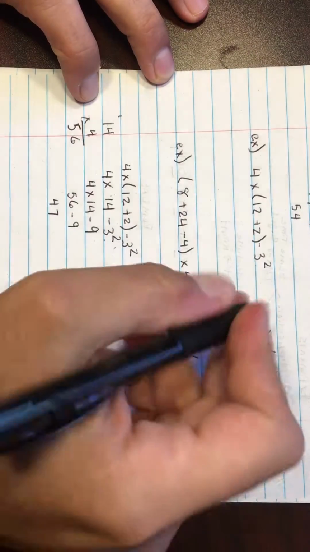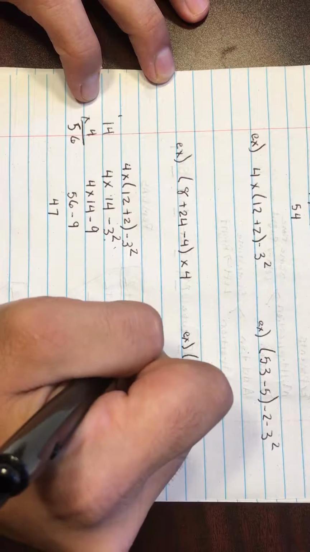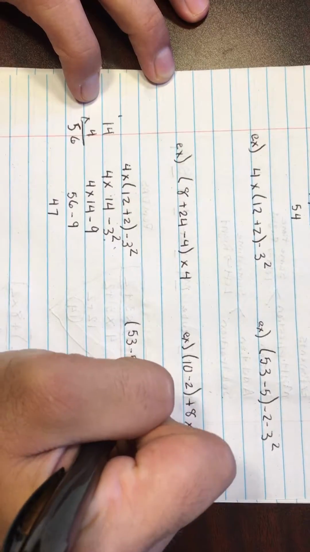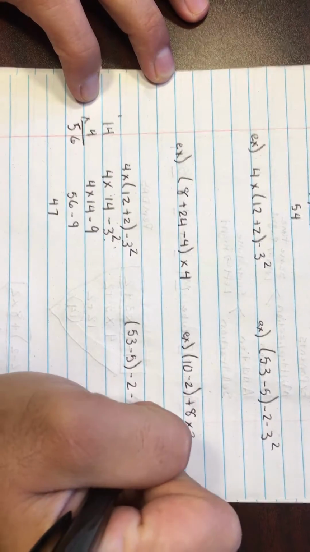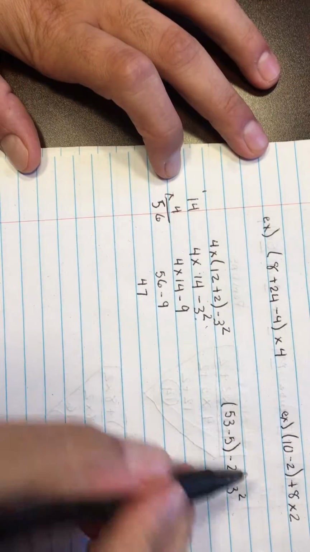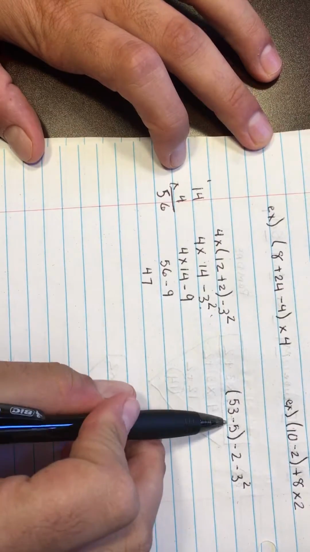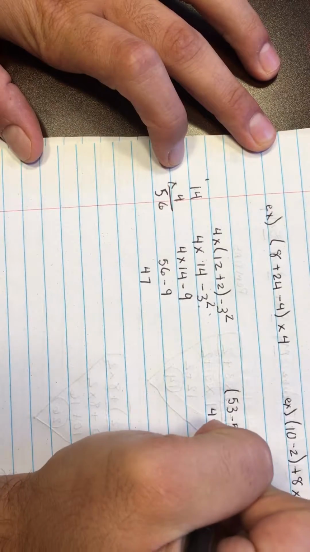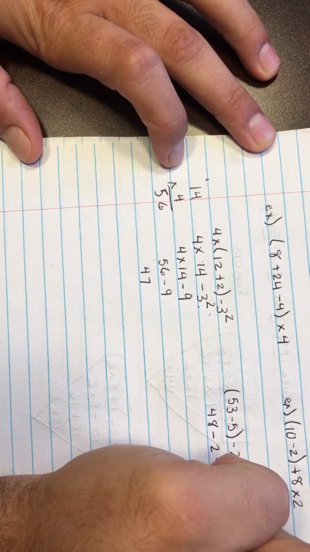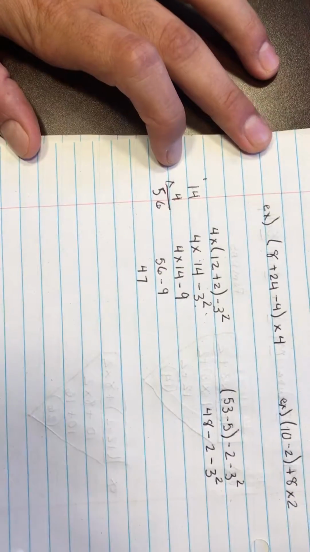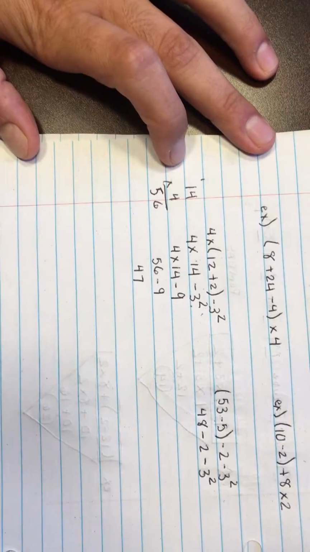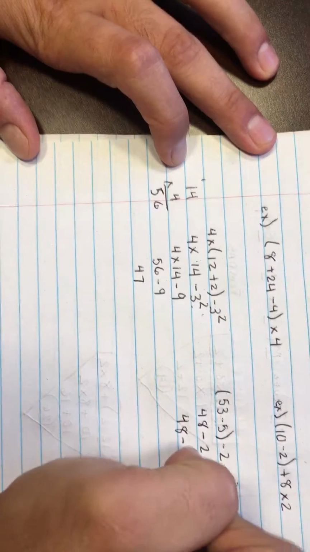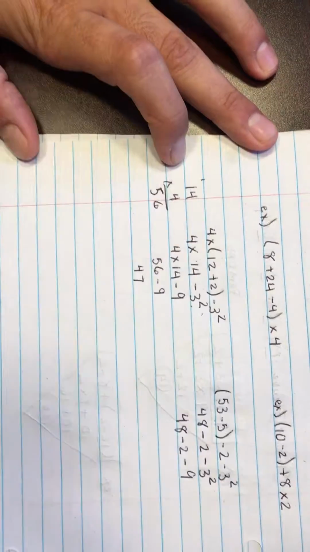For the second one, again, I'm going to rewrite it. So that's 53 minus 5, in parentheses, minus 2, minus 3 squared. So, again, start with parentheses. 53 minus 5, well, that's going to give you 48. Bring everything else down. All right, now exponents. From the last problem, remember that 3 squared is 9. So 48 minus 2 minus 9.